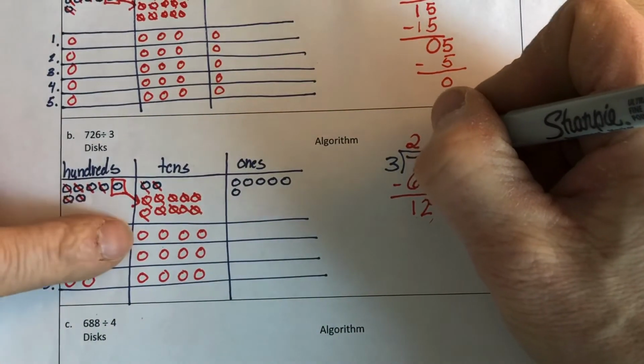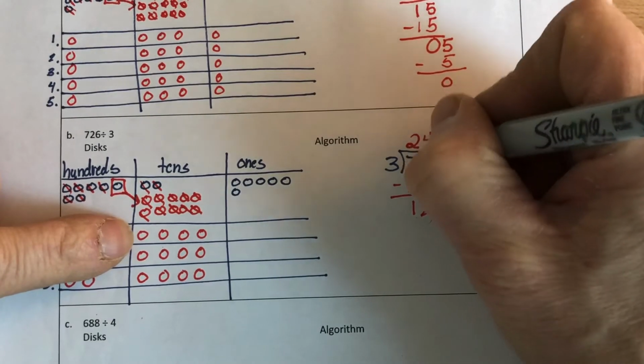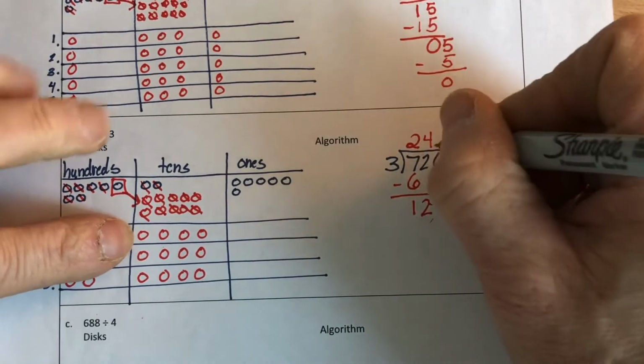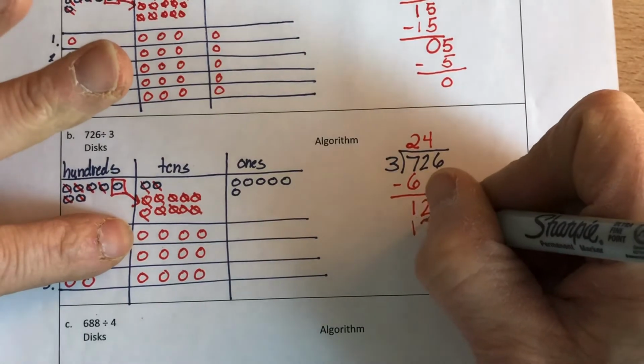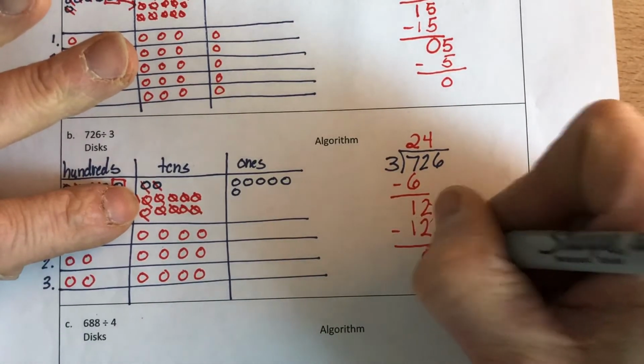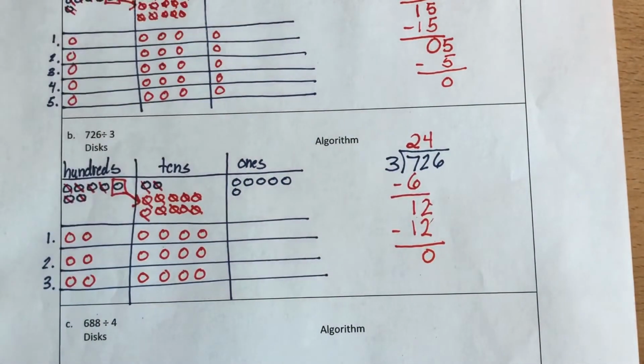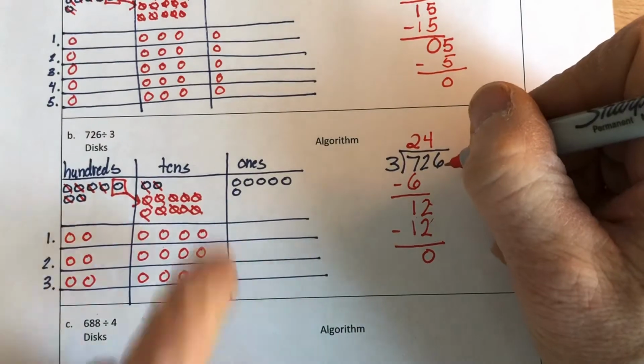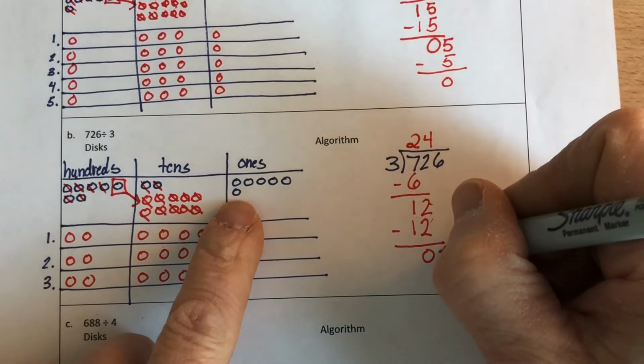So I put 4 tens in each group, so this 4 needs to be right over the tens place here. 4 times 3 is 12, right? Checking my work, I subtract, I get 0 left over. See how there's none left here to decompose? Perfect. Now I'm onto my 1s, so I need to drop my 1s down here.